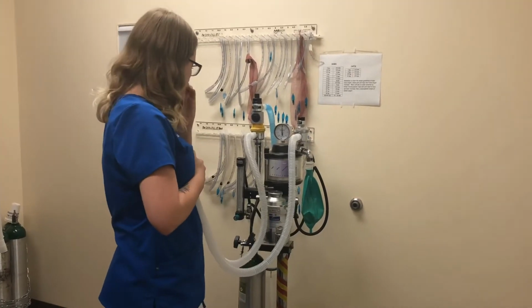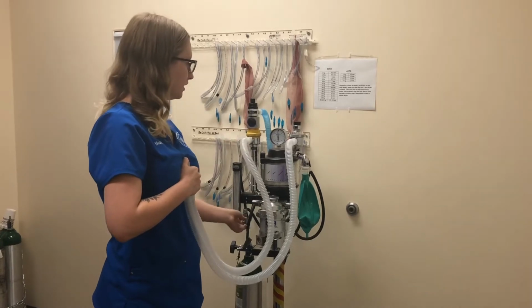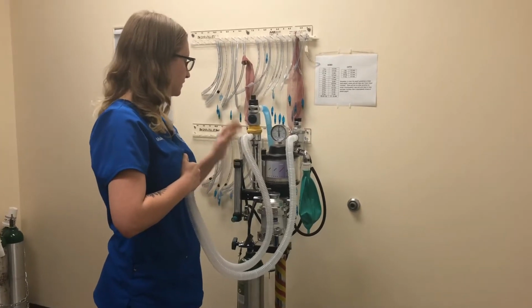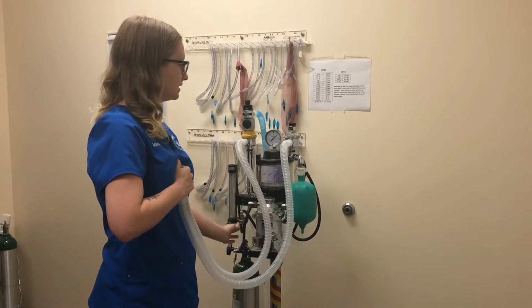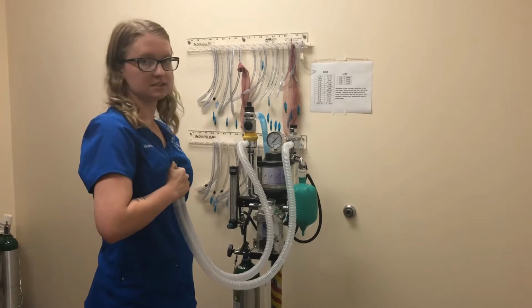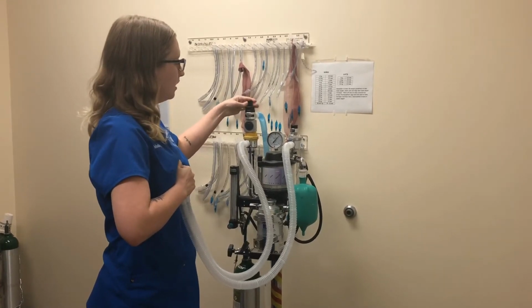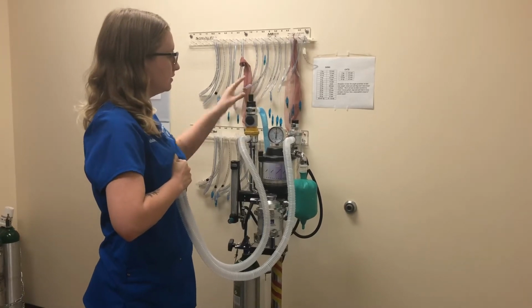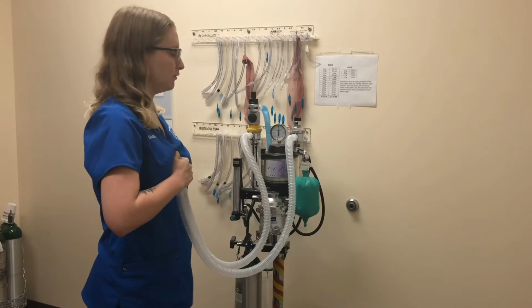Then we'll flush some oxygen through on the O2 valve until the manometer reads 20, which is centimeters of water. You want it to read 20 and stay at 20, which it's doing, so that means there are no leaks in the system at all. Then I'll open the pop-off valve back up, and it goes to 0, so that means everything has escaped the system and it's able to leave and not have pressure build up.